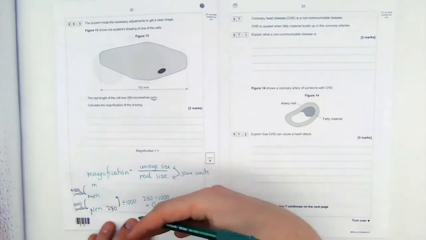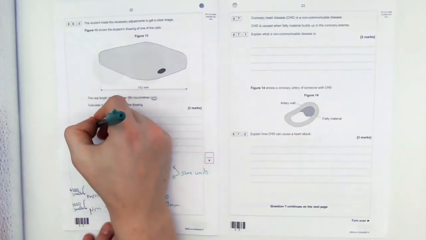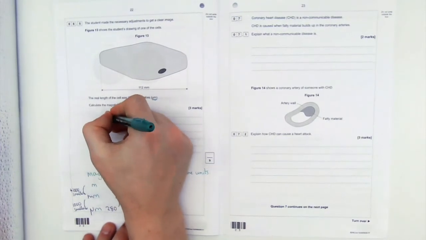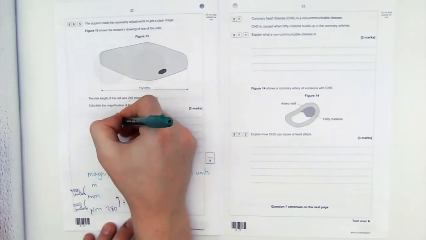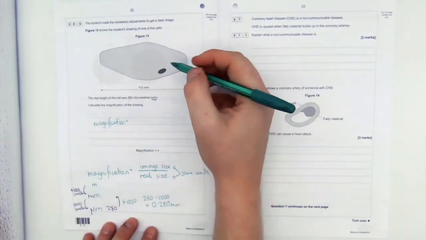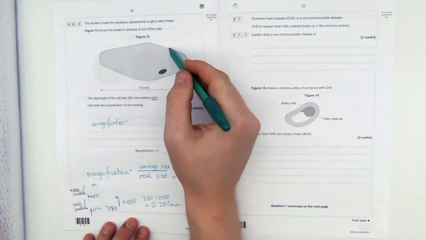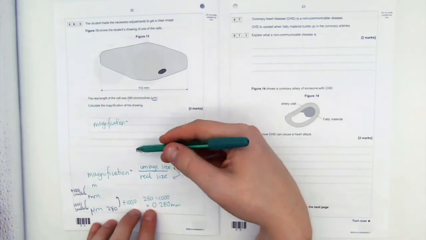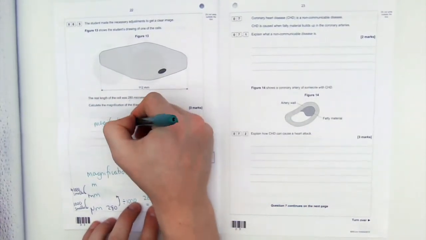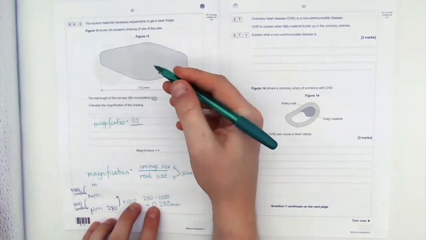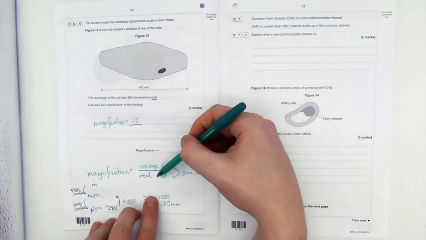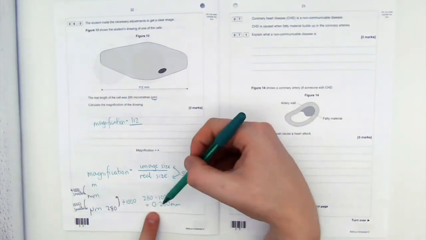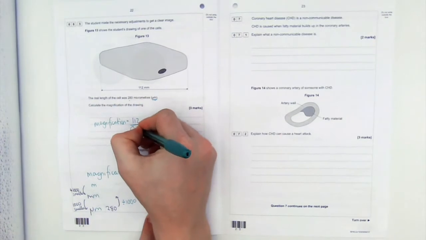So now I've converted it, I can put it into the equation. So magnification equals our image size, which I haven't had to convert, it's already given to me as 112 millimeters, divided by my real size, which is what I have converted over, and is 0.280.